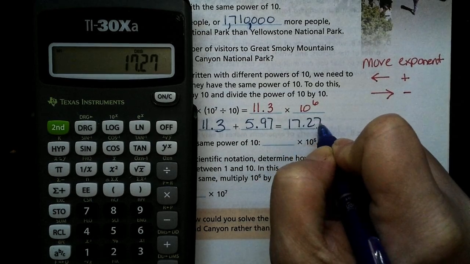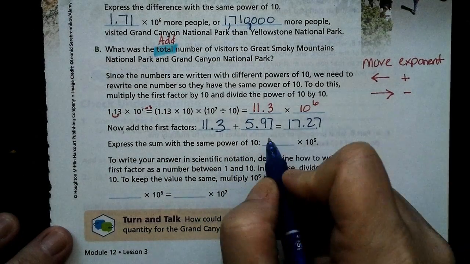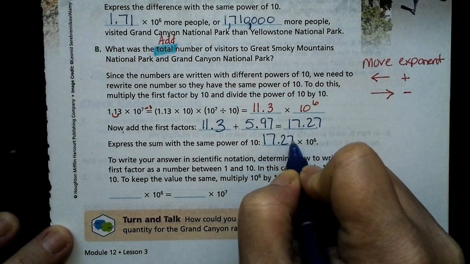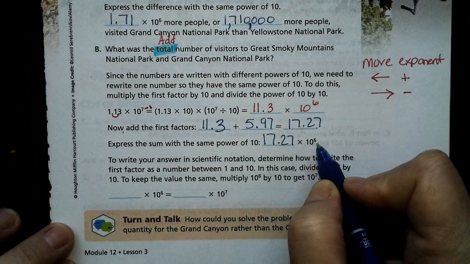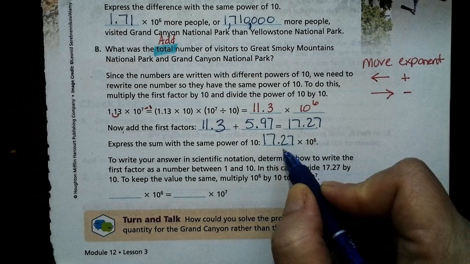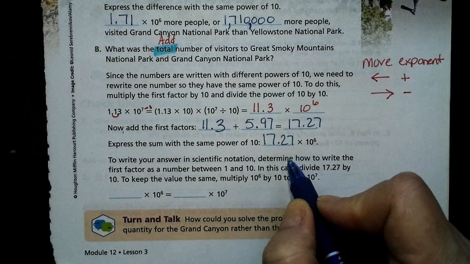All right, so express the sum with the same power of 10. So we have 17.27 times 10 to the 6th power. However, those of you that joined me Monday morning, we talked about how this technically is not scientific notation. You can only have one digit in front of the decimal.